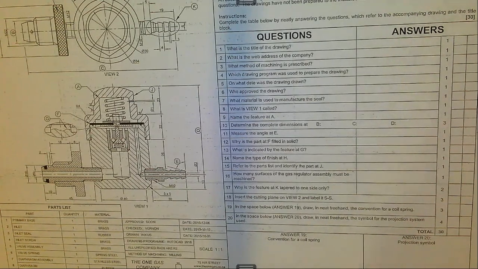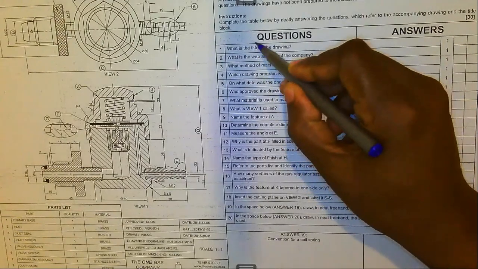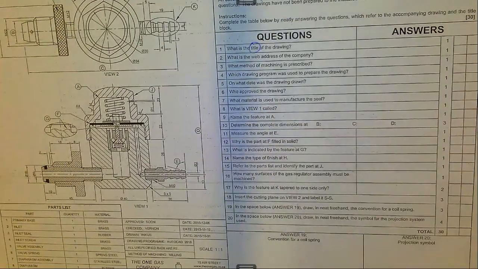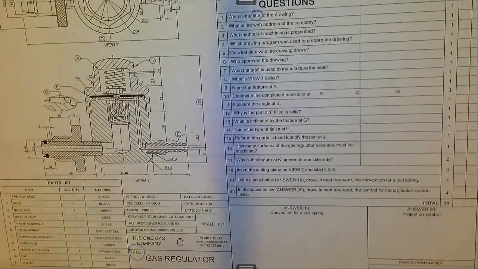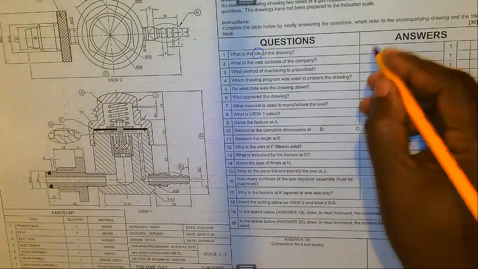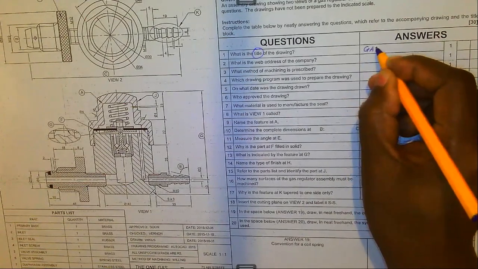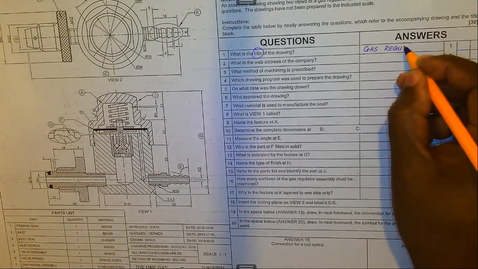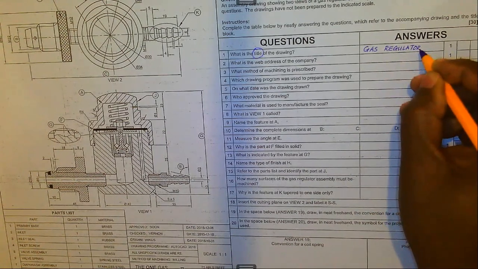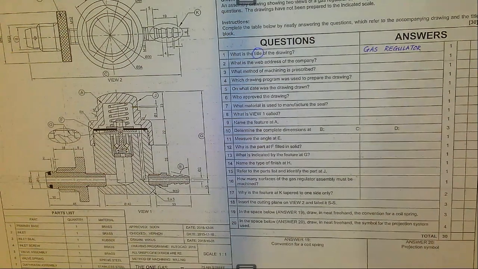What is critical here is to make sure that you are able to look for this word title. You are able to find that word title, and the title you would find right under the title block. Here it is, you have the word title. So the title is a gas regulator. So you would go there in terms of your space, you write gas regulator, like that.